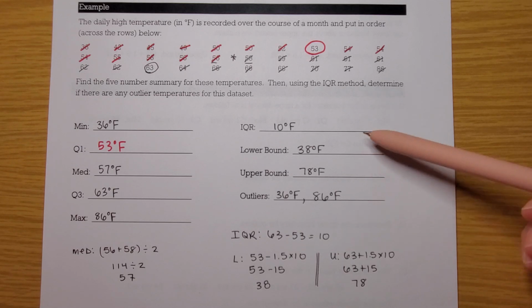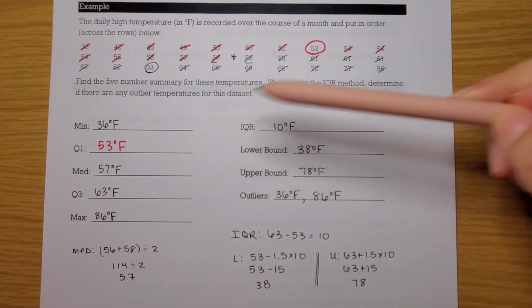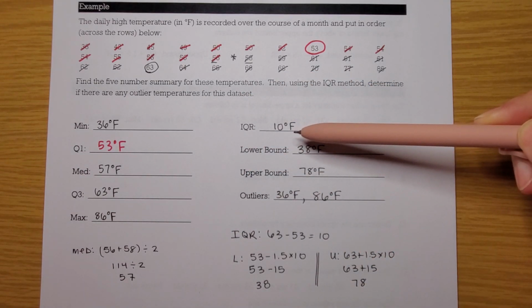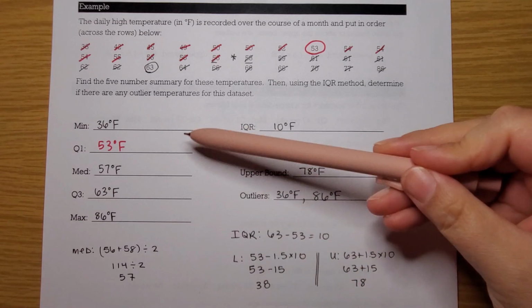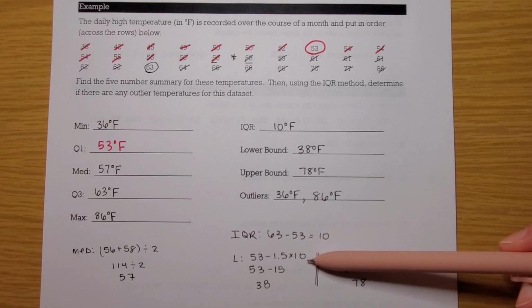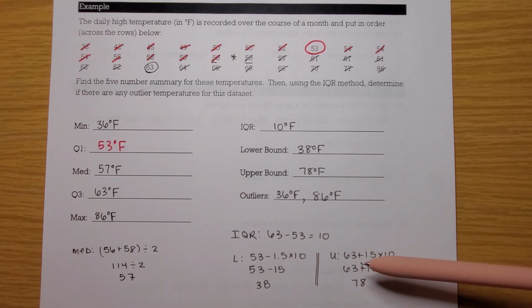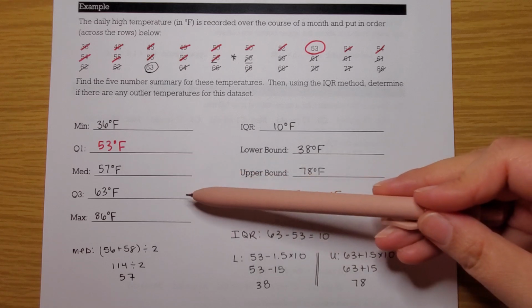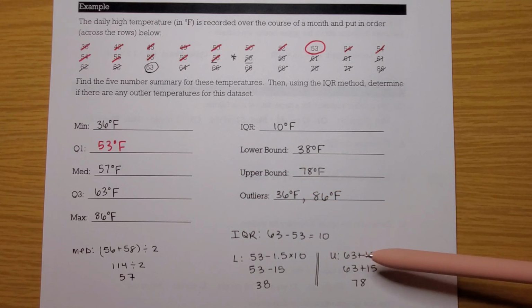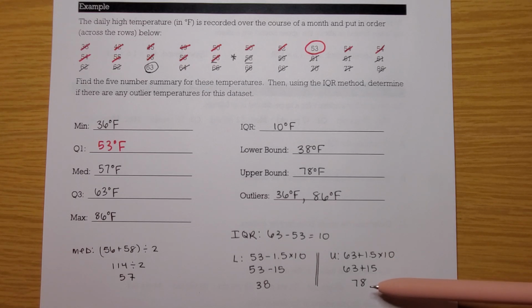So I got my IQR because I did 63 minus 53. That gave me the 10. For my lower boundary, I took Q1 of 53 minus 1.5 times the IQR of 10. And that gave me that 38. And then for the upper boundary, I took Q3 of 63 and I added 1.5 times 10, and that got me to the 78.